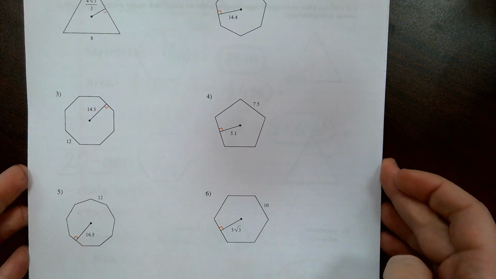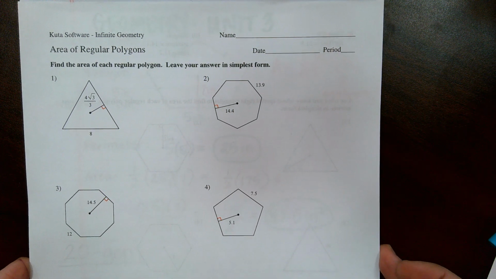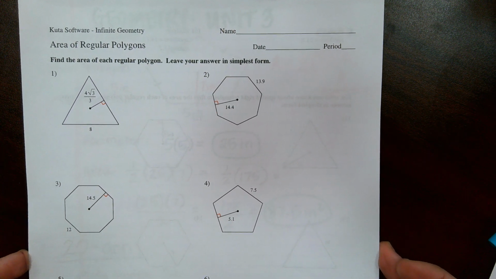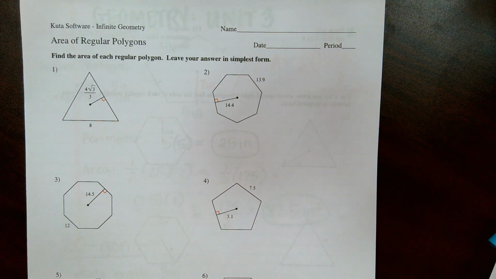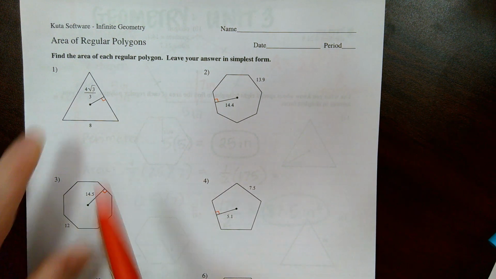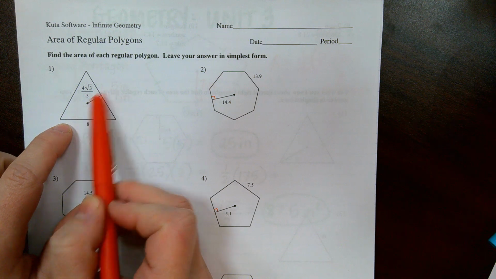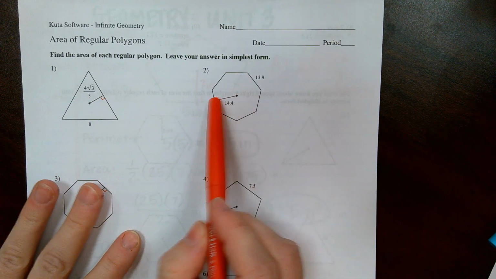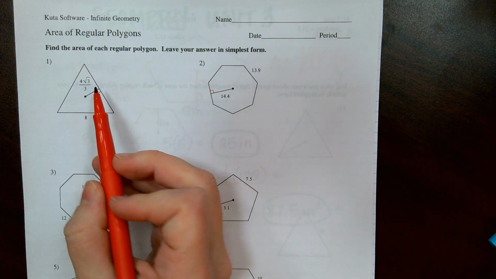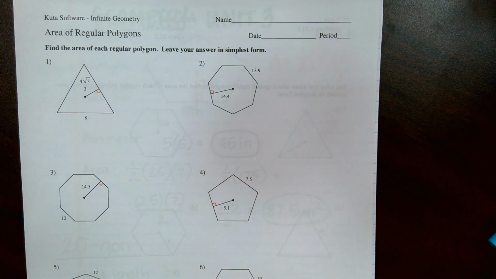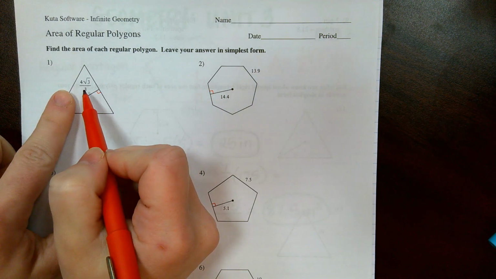We are going to be finding the area of regular polygons, meaning they're all the same sides, all the same angles. And anytime you see the number inside the triangle or inside whatever that shape is, I don't know how many sides it's got, that's the apothem they're giving you. Now, on this worksheet, they're giving us some funky numbers like this.